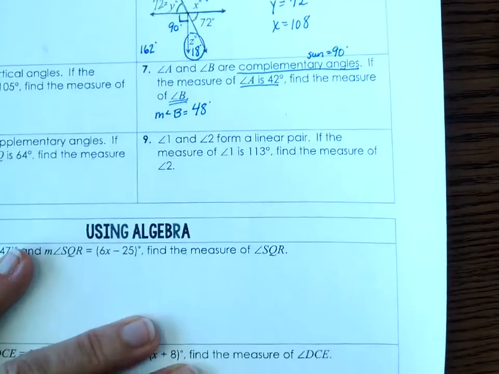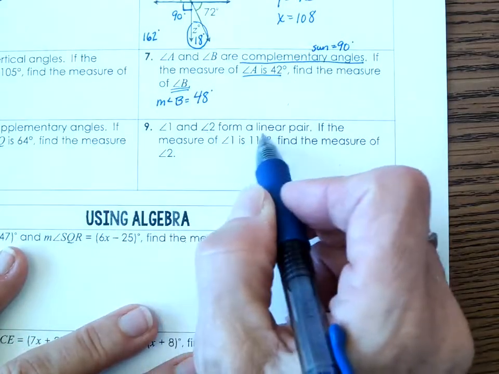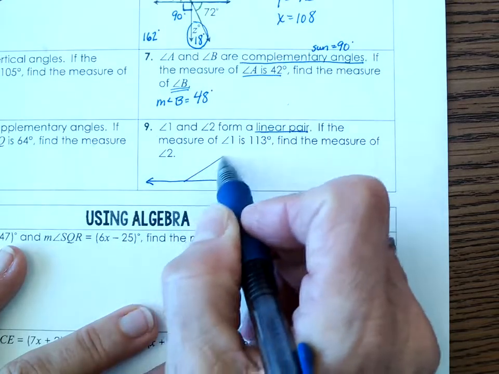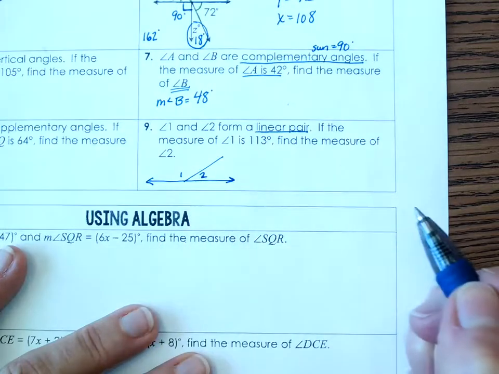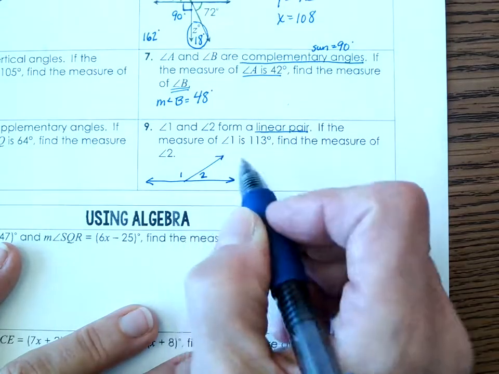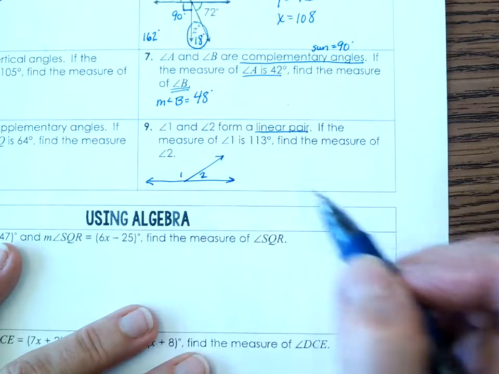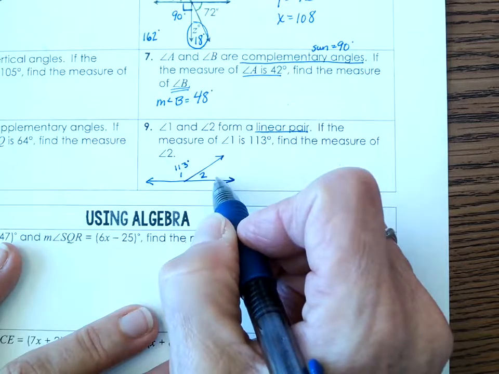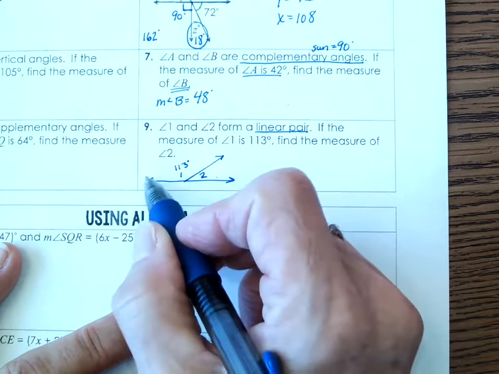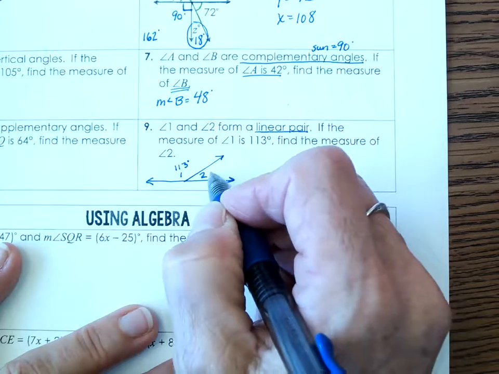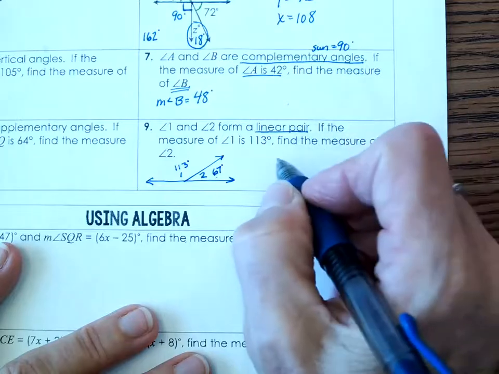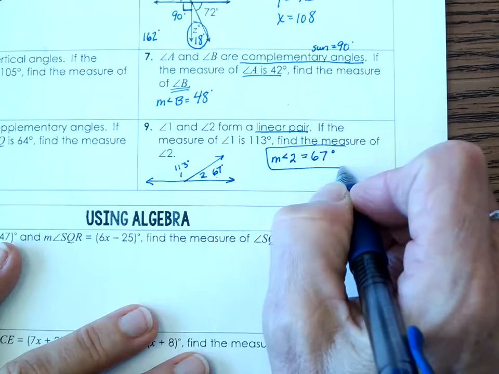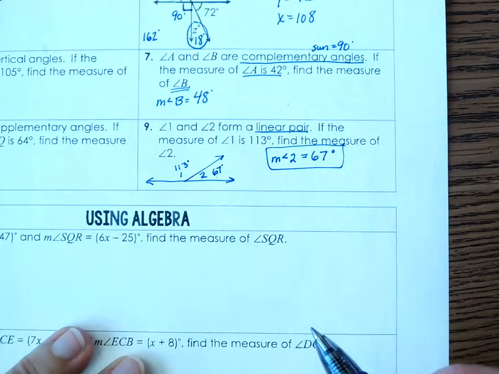Number 9. Angles 1 and 2 form a linear pair. That means they form a straight line. I can call this angle 1 and that angle 2. They form a straight line and they are adjacent. Here's the common side. If the measure of angle 1 is 113 degrees, the measure of angle 2 must be enough so that I have 180 total. So the measure of angle 2 equals 67 degrees, because 113 plus 67 is 180.